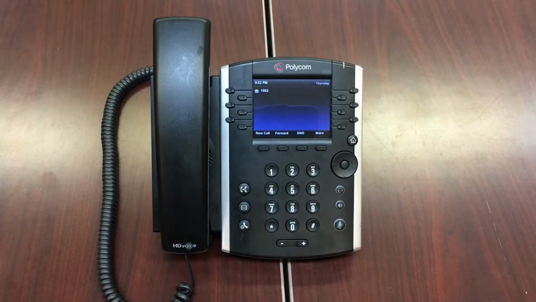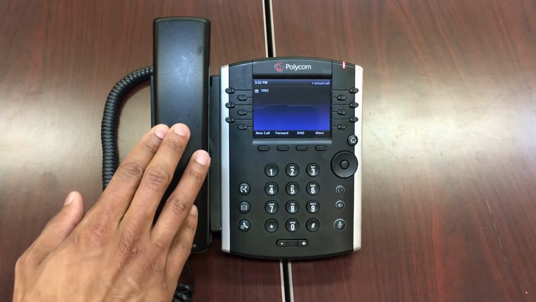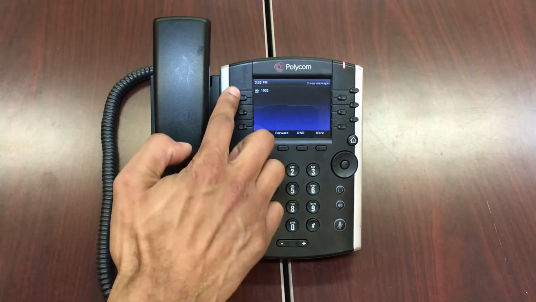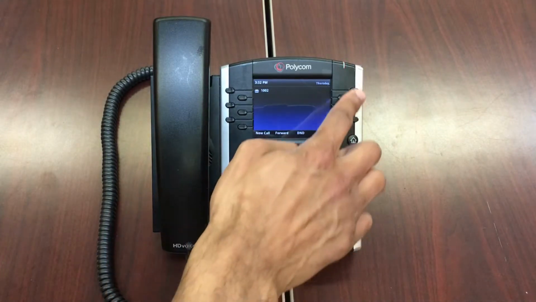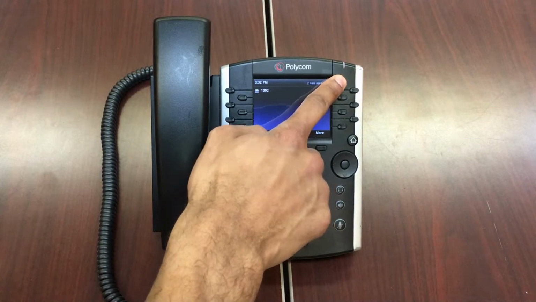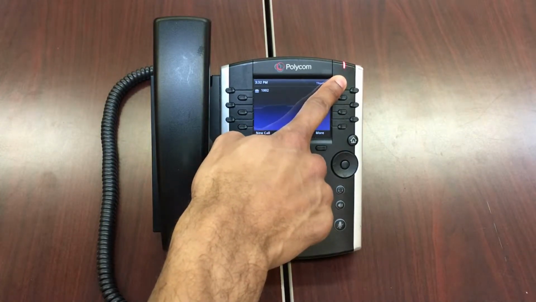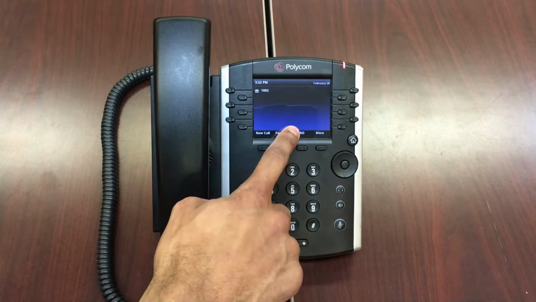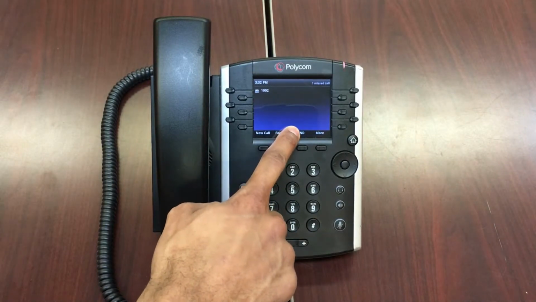So the first thing I would like to start off with is the navigation of the phone. So towards the left, of course, we have our headset, which allows us to make calls. Next to that, we have our 12 programmable keys, which allows us to configure speed dial. Above that, we have our indicator light, which flashes anytime we receive a call or a voicemail. Below that, we have our 3.5-inch screen, which allows us to see detail of what we're doing.